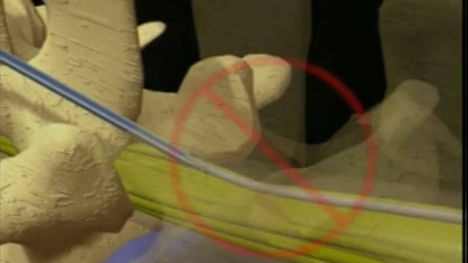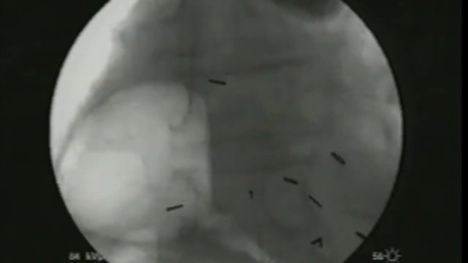Do not pull back on the catheter with the spinal needle in place. Pulling the catheter back could lacerate or shear off the catheter in the intrathecal space. Confirm the position of the catheter tip with fluoroscopy.